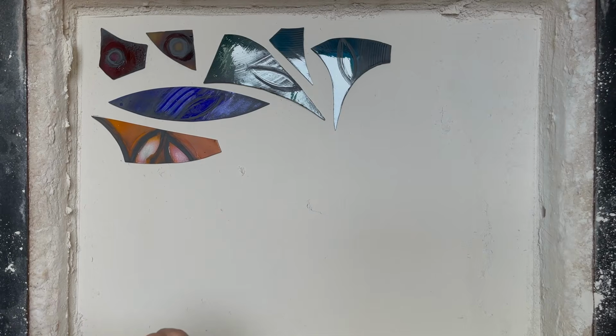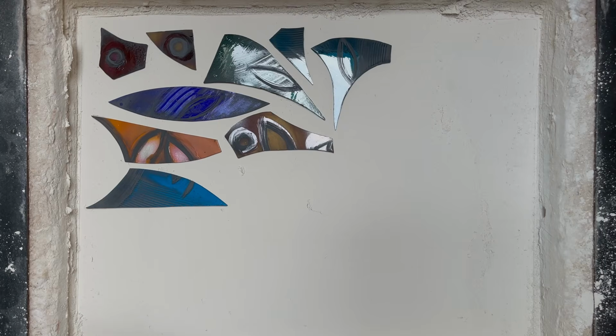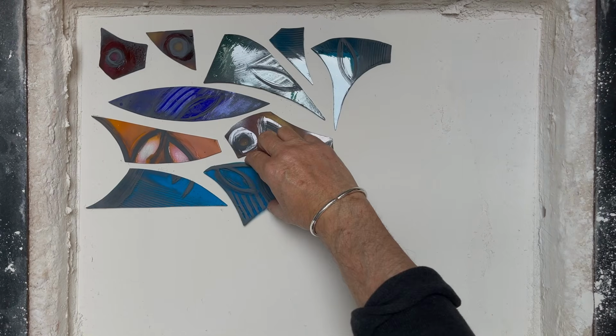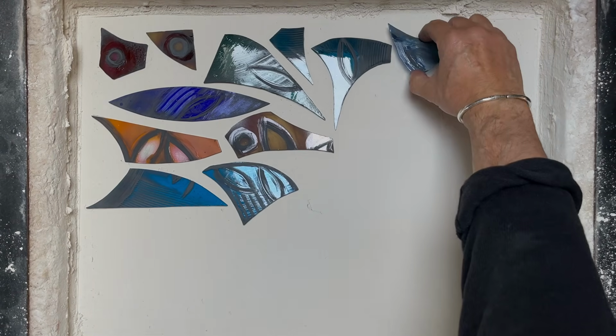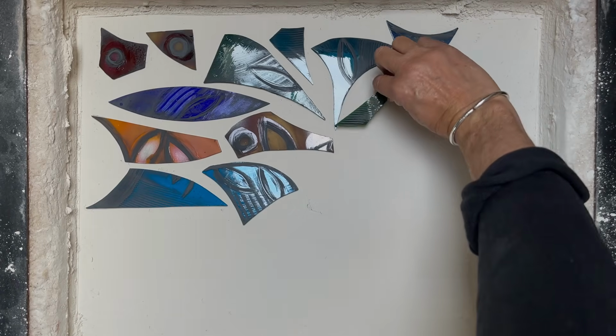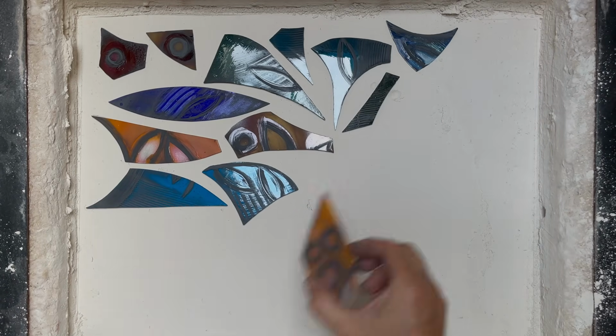Unfortunately, these types of kilns are hard to come by. They're not made anymore. Sometimes you can pick up second-hand gas kilns online, but they are quite hard to come by. Modern glass kilns tend to be electric.